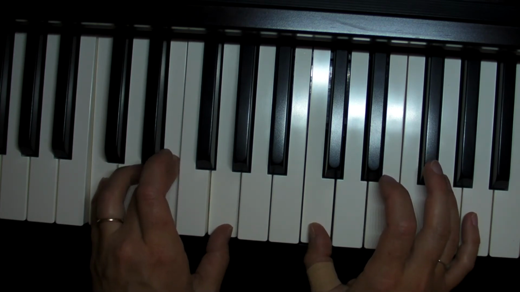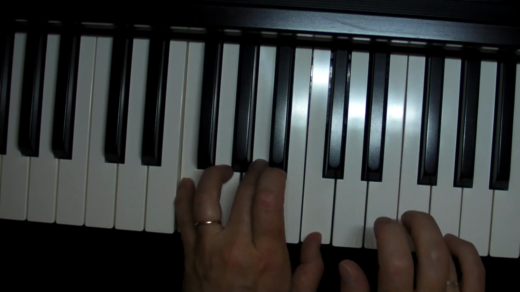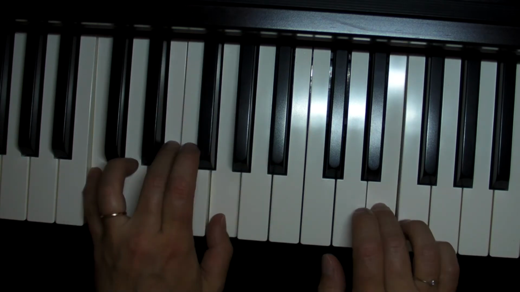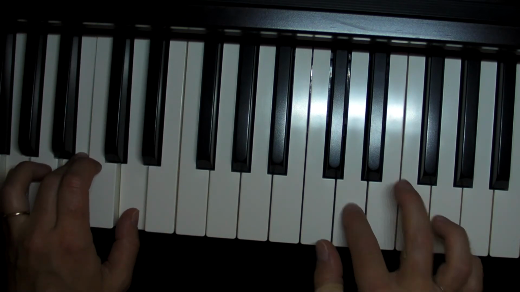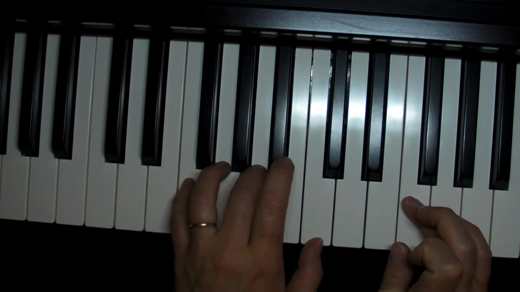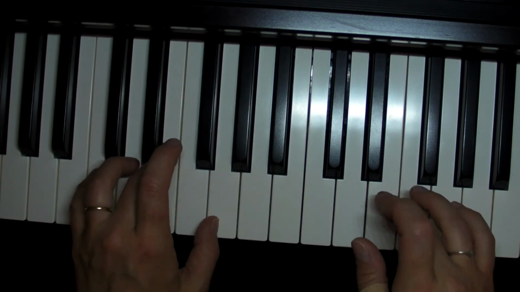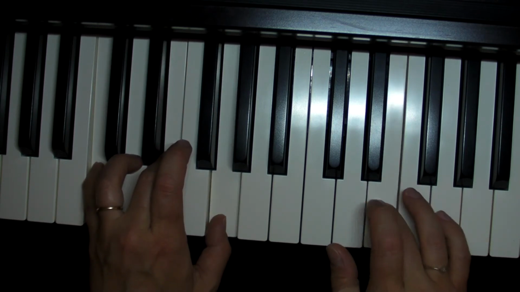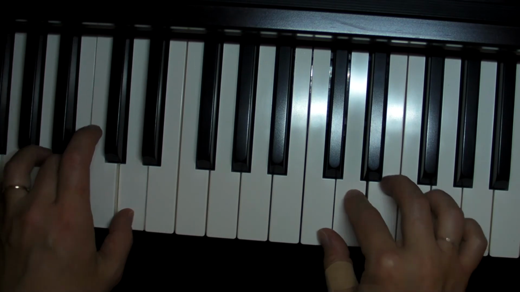Let's play this much with 2 hands, starting on F. Once again, on F with F major chord, F, F, C major chord, E, E, G major chord, D, D, C major chord, C.